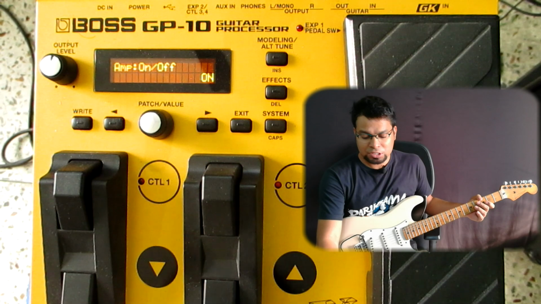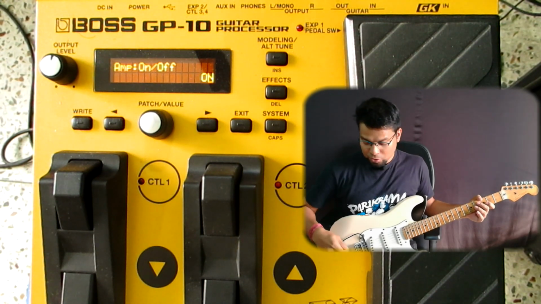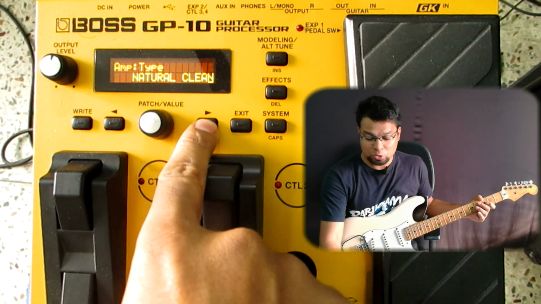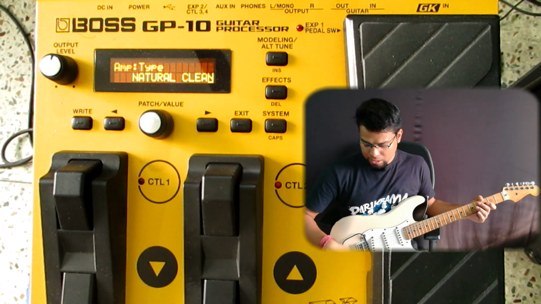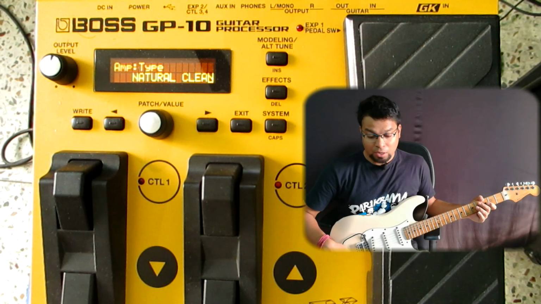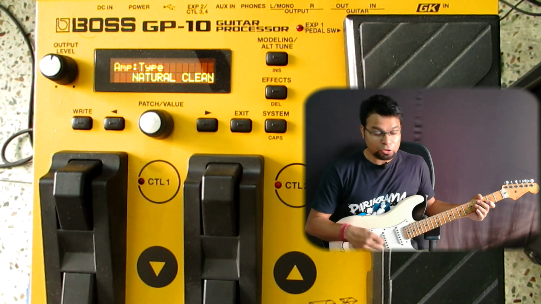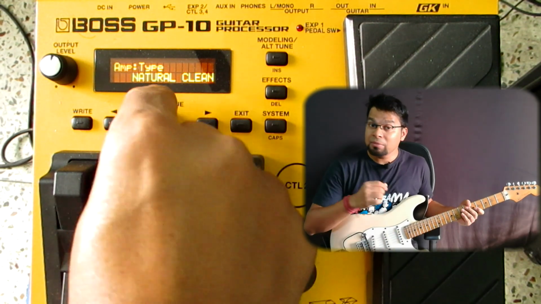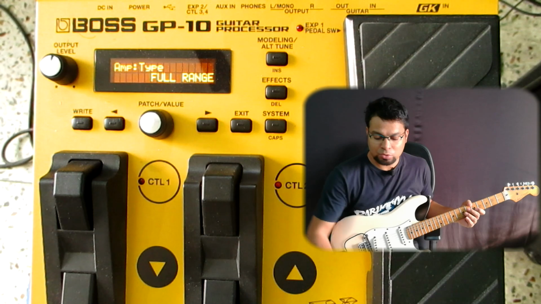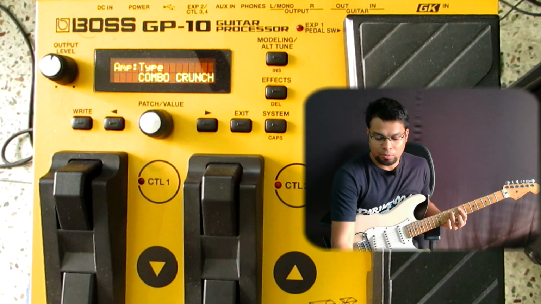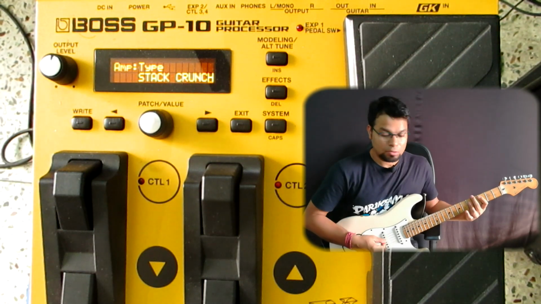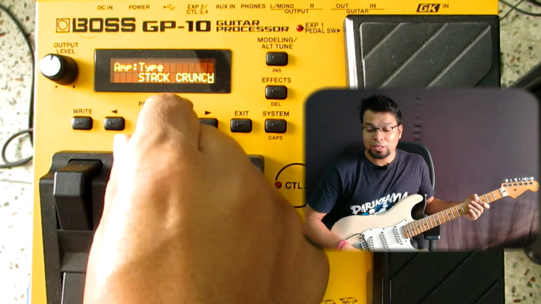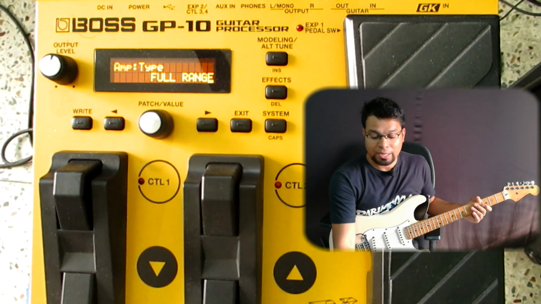Let me go to my next part, which is the effects. Now this is where you're going to set up your amp and so on. So the amp type is on, all right. Natural clean, which is what we're hearing right now, but my guitar is going through that and my bass is going through that. So if I were to change that to, let's say, full range, stack crunch, you can see with every different amp, it sounds different.